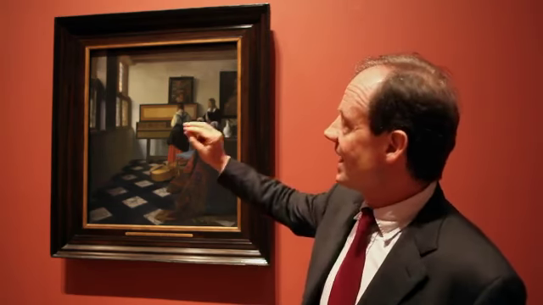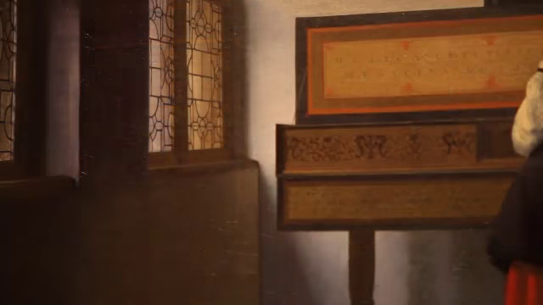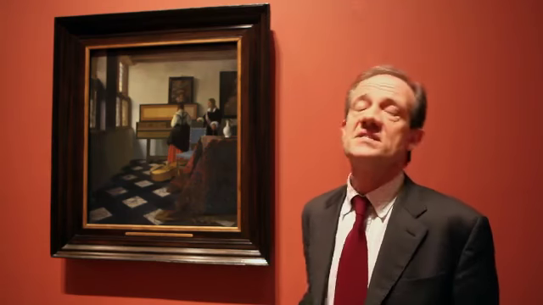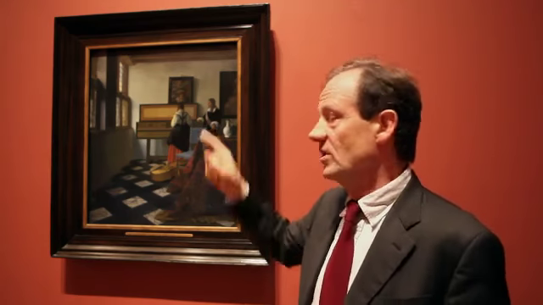The virginal has on the underside of its lid a quotation written upon it, which is absolutely standard for instruments of this kind. And often in Dutch genre painting, that quotation is used as a slight commentary on the action in the painting. In this case, the words are in Latin.